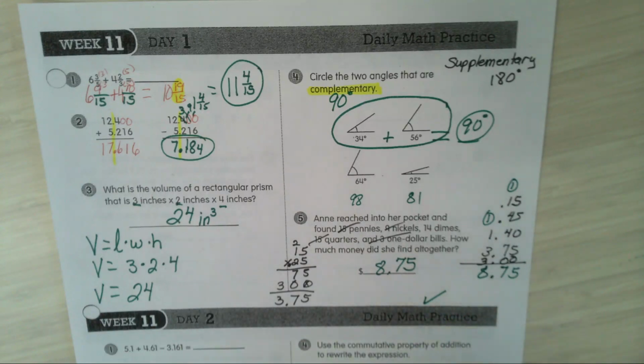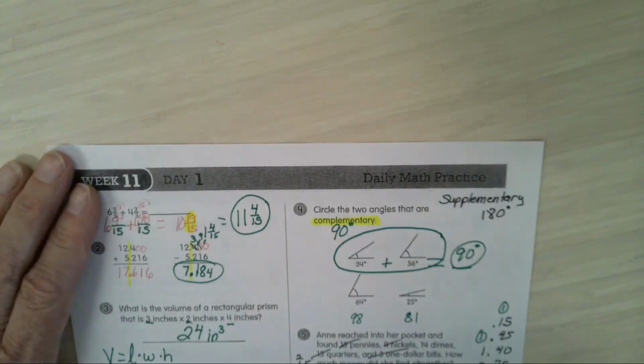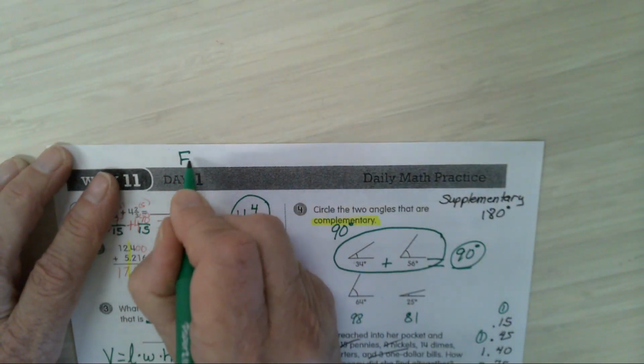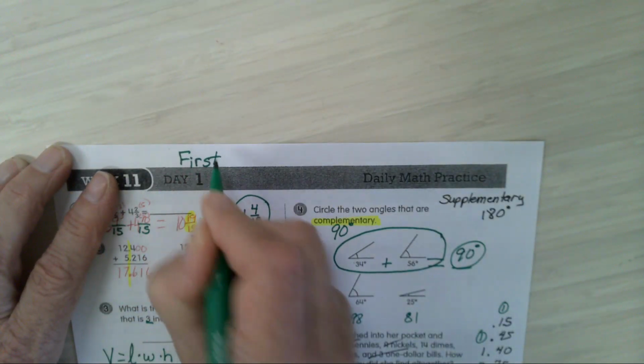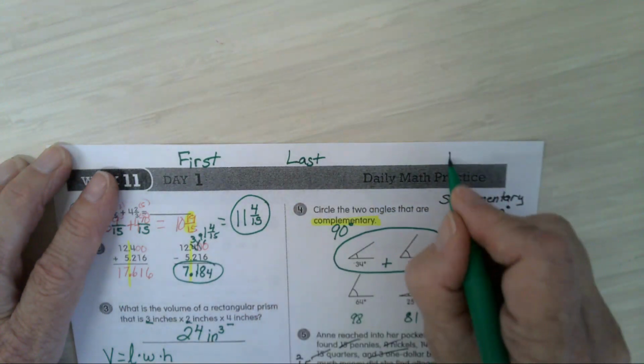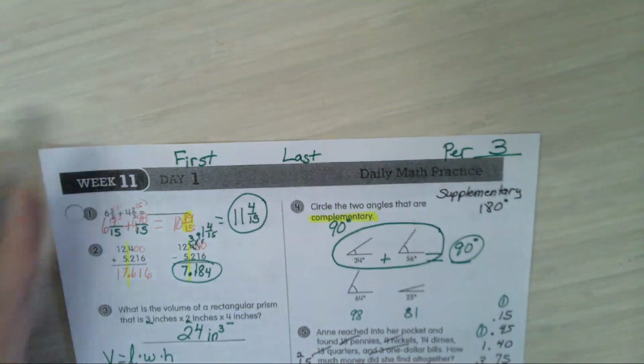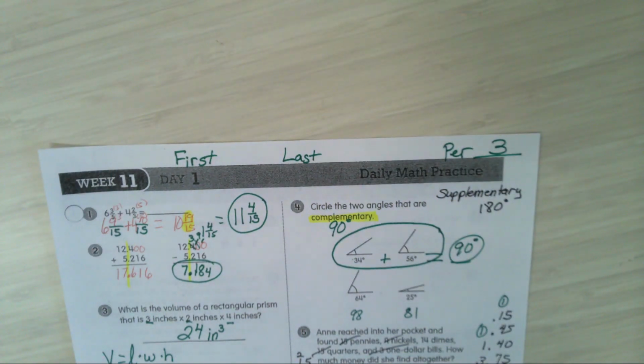Put a little check mark. Now, before you put your paper away, I want you to put your first name, so if you lose your paper, I can get it back to you. Your last name and your period. This is period 3. Okay? Now put that in a safe place.